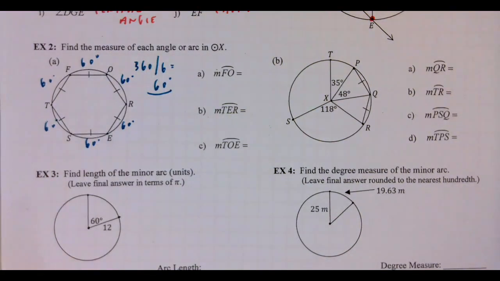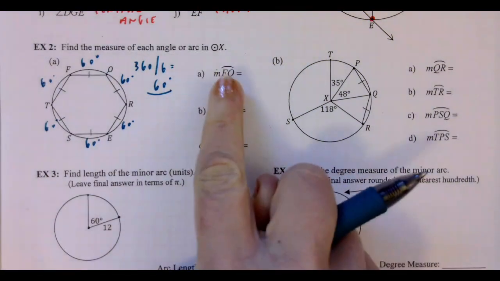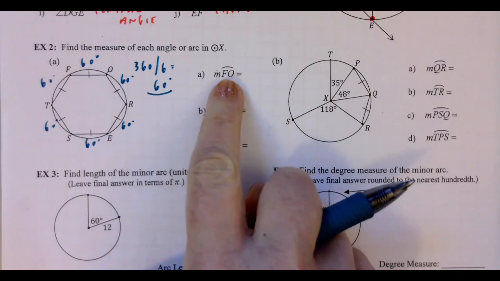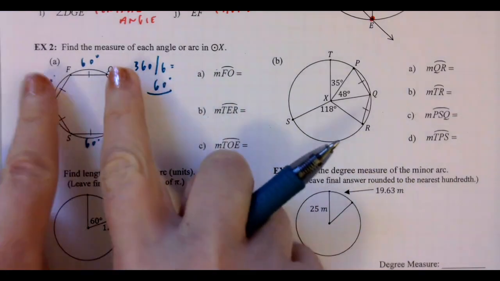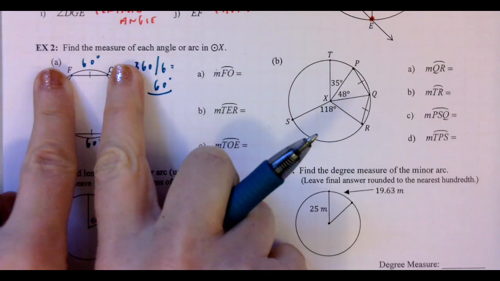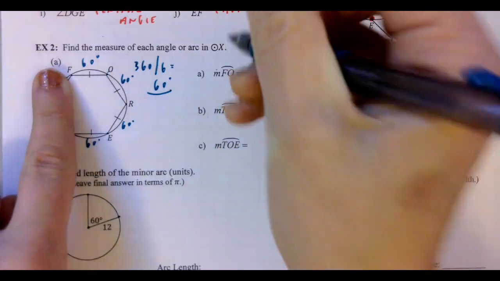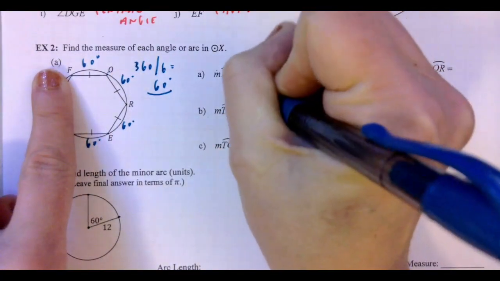Okay, and then answer what I'm asked for to the right. So I want the measure of arc FO. So here are the 2 endpoints there, F to O. It's a minor arc, 2-letter notation. So 60 degrees.